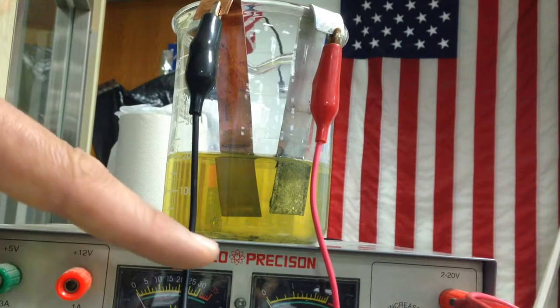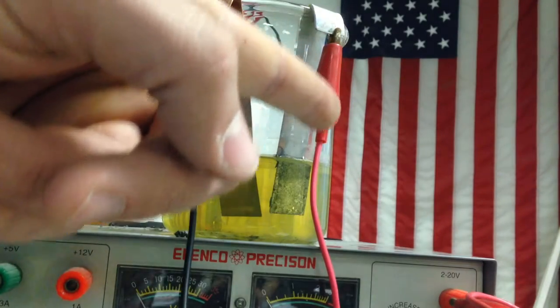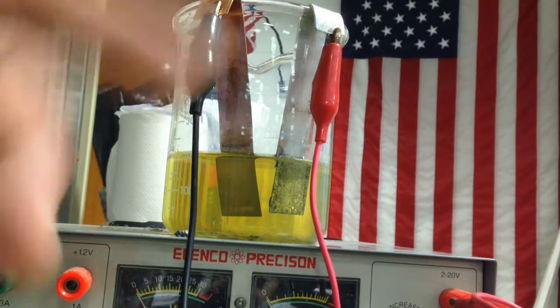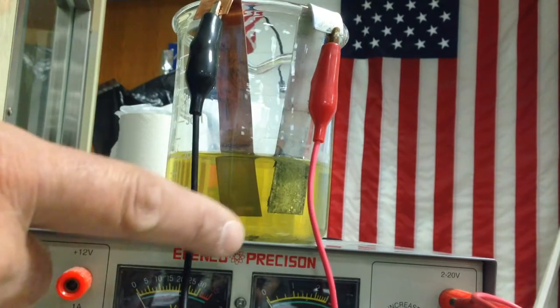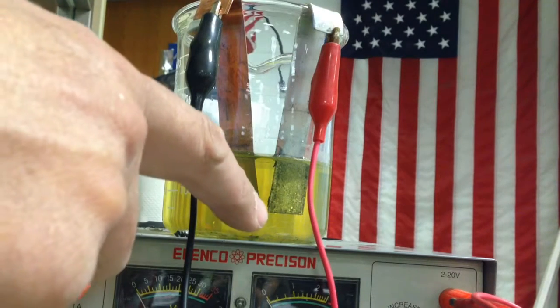Because the black lead connects to the anode part of the battery, this is a negatively charged cathode. This red lead goes to the cathode part of the battery, and that is positive, so it makes this charge here positive. If you cut these leads right here, the electrolytic cell has no charge. The potential difference is created by the DC source.